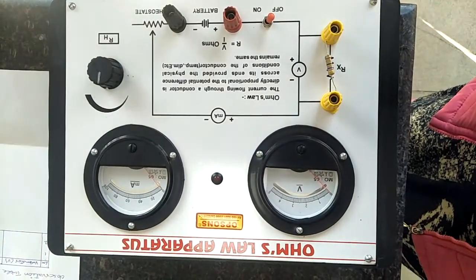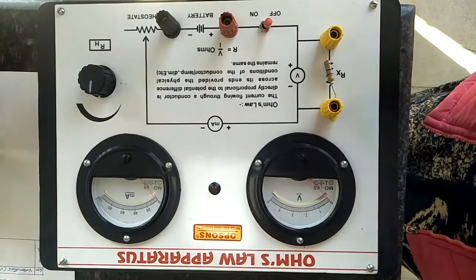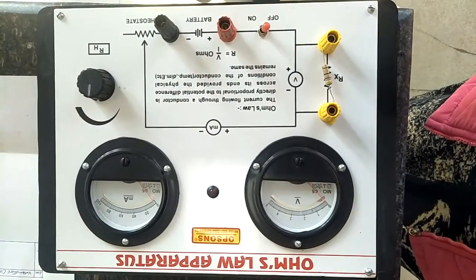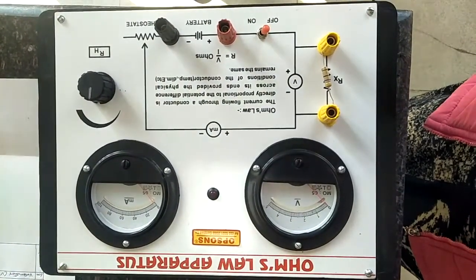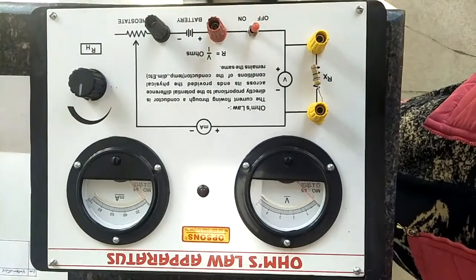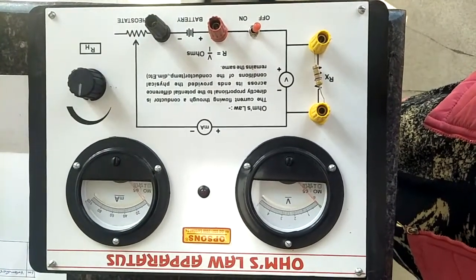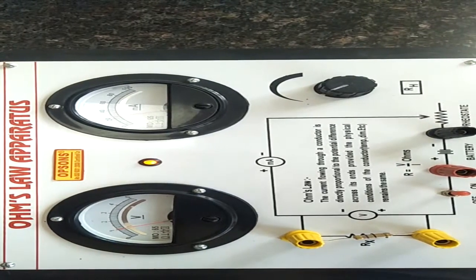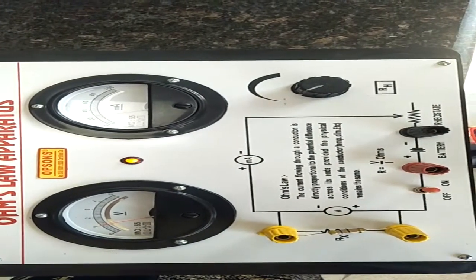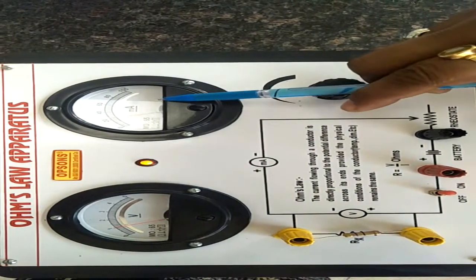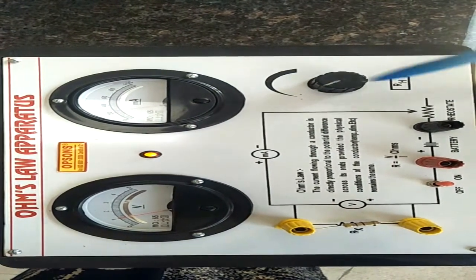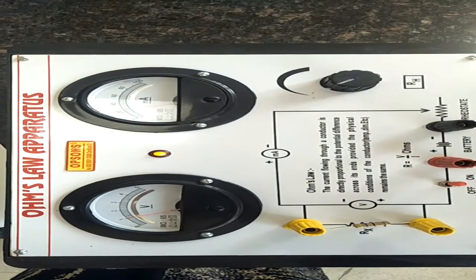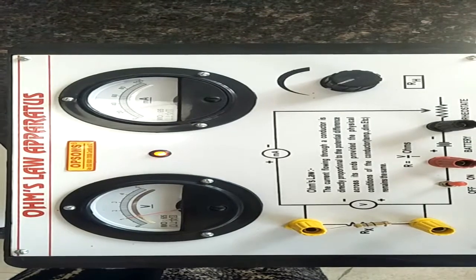So here we can say that V is directly proportional to I, or V is equal to IR. Here R is a proportionality constant and we name it resistance. So the formula becomes V is equal to IR. Now let's start doing the practical. Connect the resistor, battery, key, rheostat, ammeter and all the apparatus in series as per the given circuit diagram. Note down the least count of the ammeter and voltmeter.